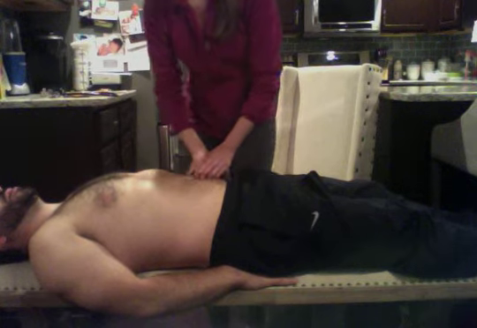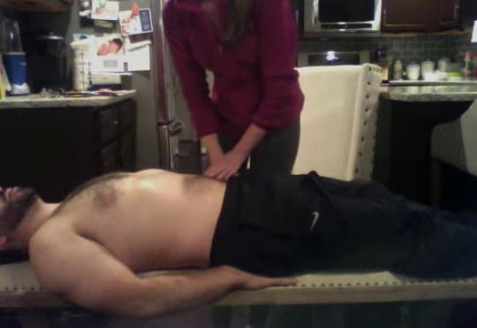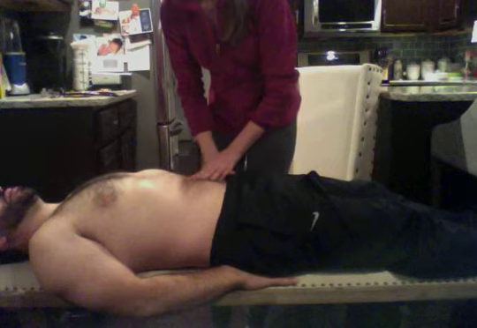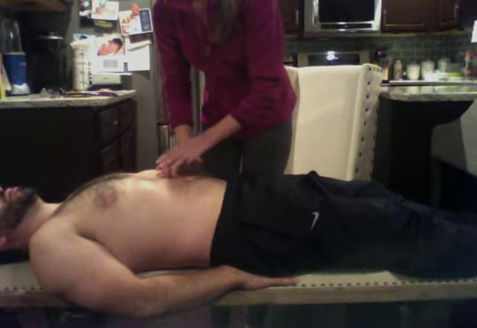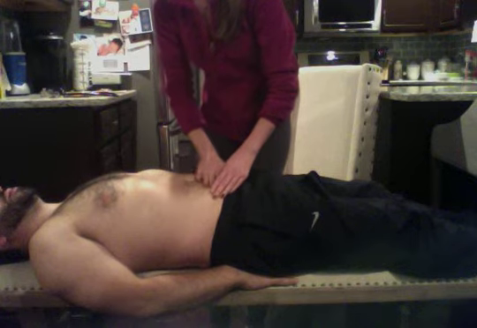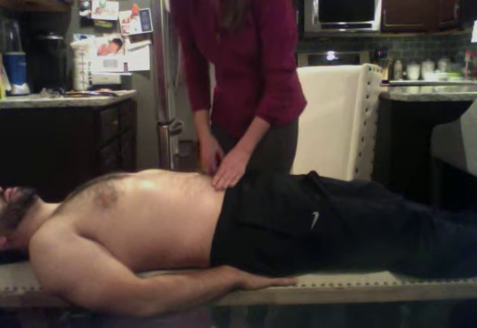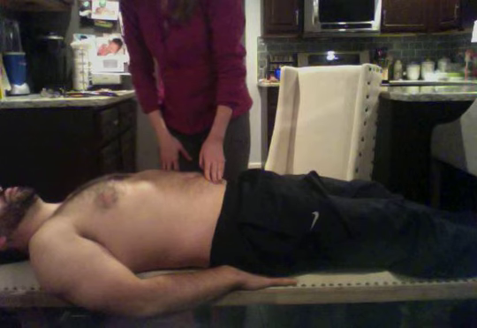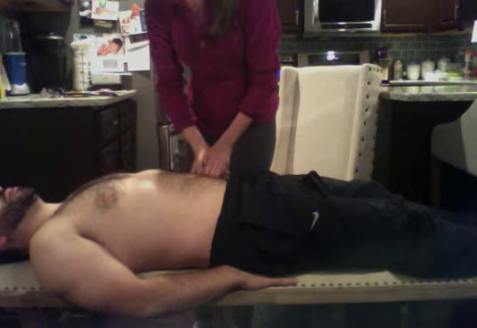Okay, and then for deep palpation, that's when you can actually find different abdominal structures such as the liver, the spleen, and see if there's any pain associated with any problems you might have.